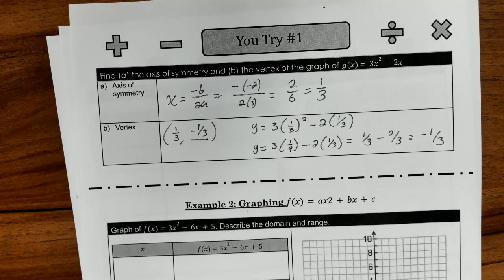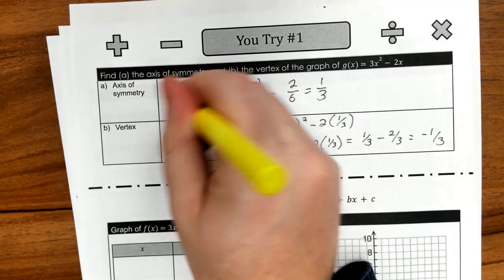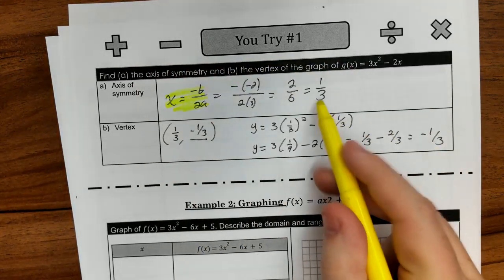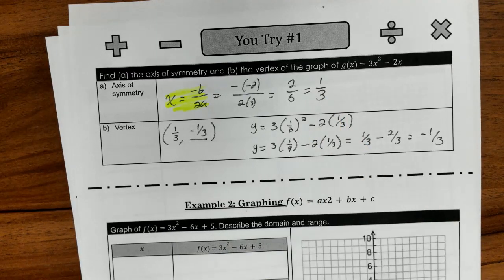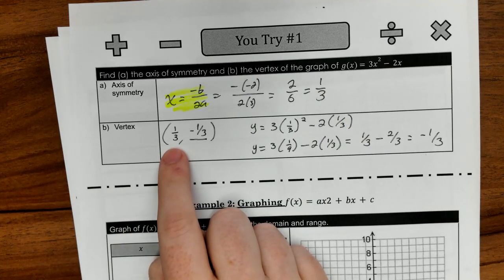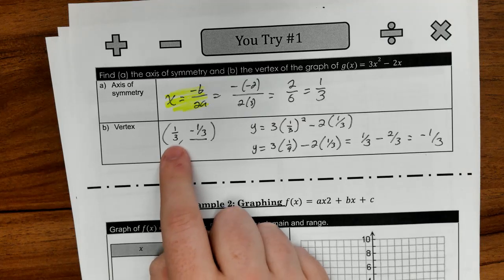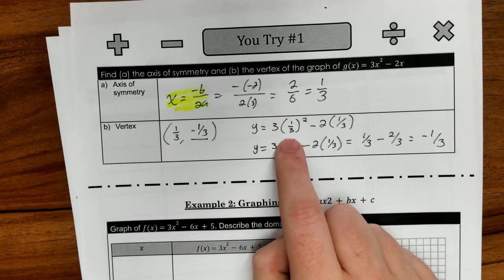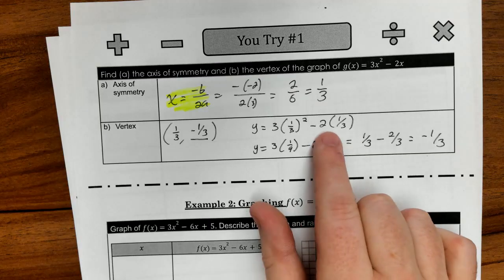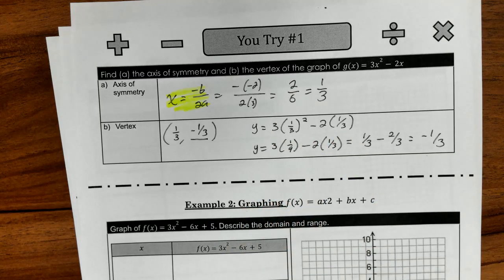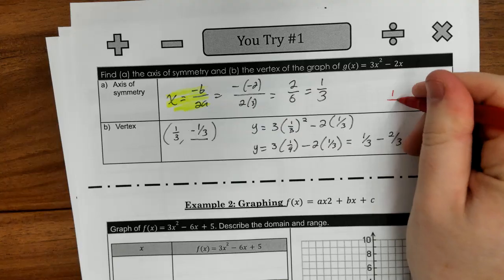Overall, how did we do? When we use our formula here, we end up getting a fraction. We end up getting 1/3 as our axis of symmetry. x equals 1/3. So 1/3 is what we're plugging in for our vertex. As a reminder, you can always just plug this into your calculator if you are unsure of how to simplify it. There's no rule saying that you have to simplify by hand. But if you did want to simplify by hand, here's a trick that can help you.